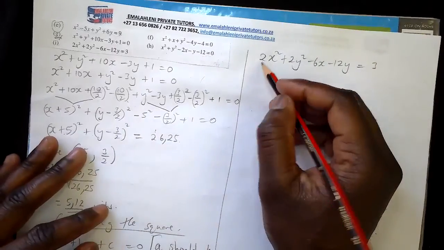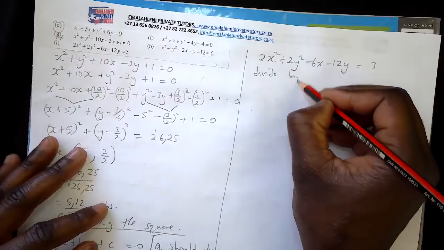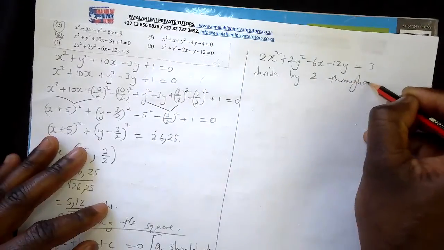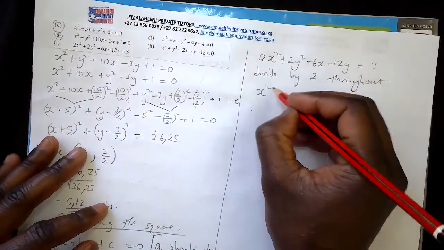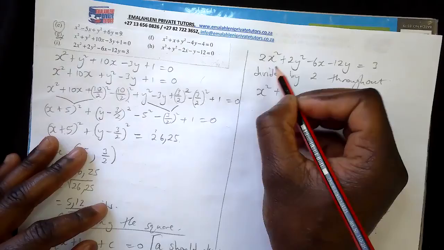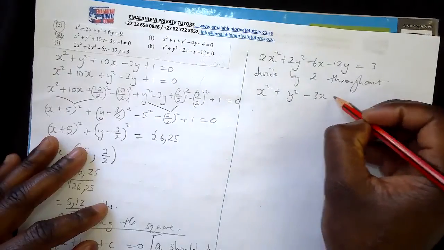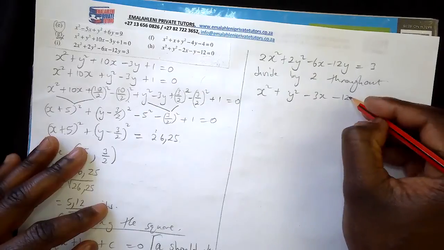Divide by 2 throughout. It's going to be x squared plus y squared minus 3x minus 6y is equal to 3 over 2.